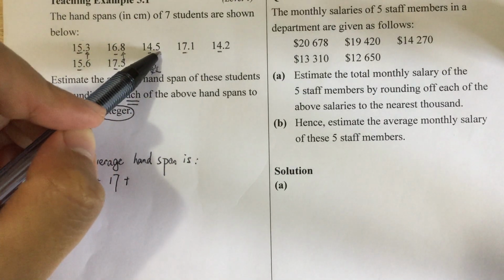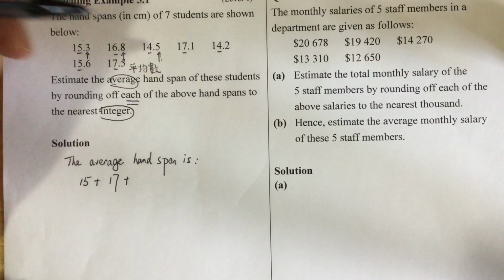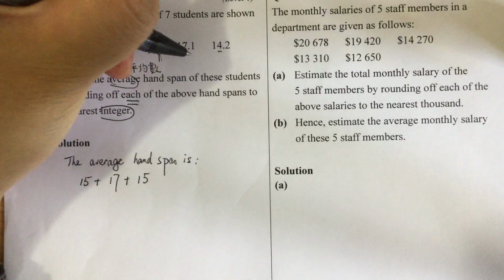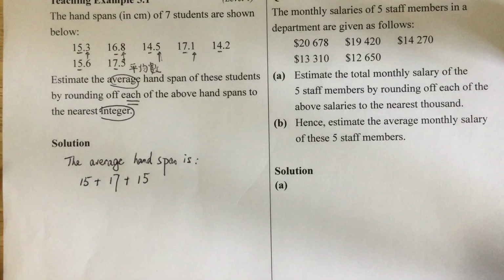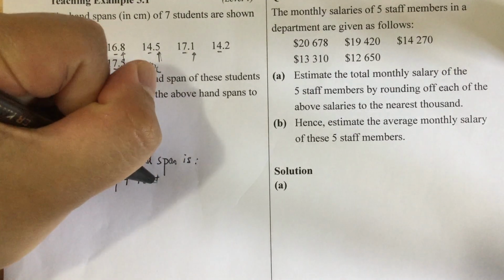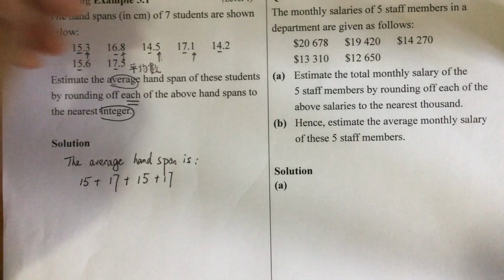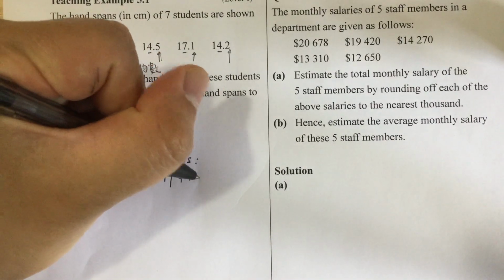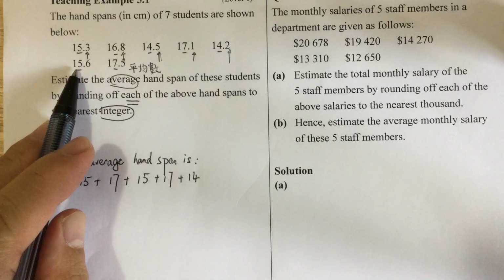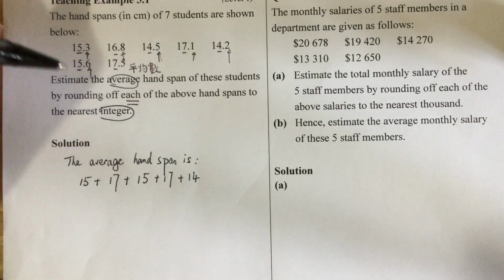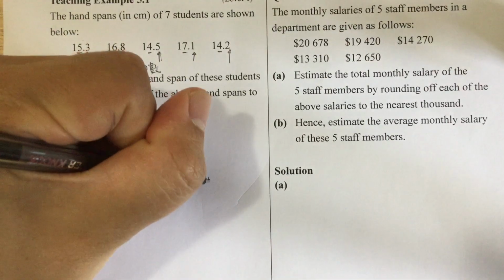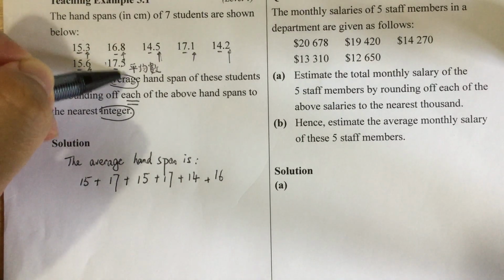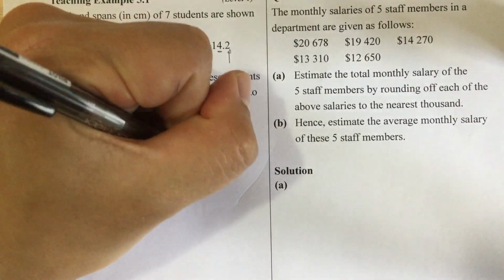14.5, this one is greater than or equal to 5. So I make it bigger, so this is 15. For 17.1, this one is smaller than 4, so I will change it to 17 only. For 2 is smaller than 4, so once again 14. And 15.6, so this one is bigger than 5, so this is 16. And for 17.5, this is bigger than or equal to 5, so this one is 18.